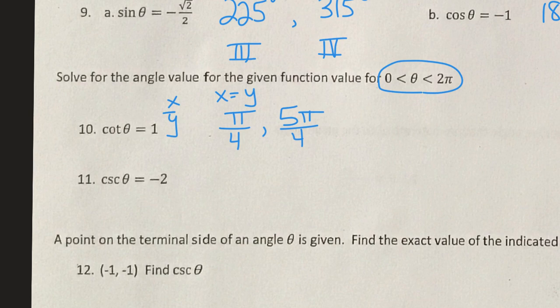And last one, our cosecant is -2. That happens when the sine is -1/2, because the cosecant is the reciprocal of the sine. So if we reciprocate -2, we get -1/2. Now in the third quadrant, that's going to happen at 4 pi over 3.